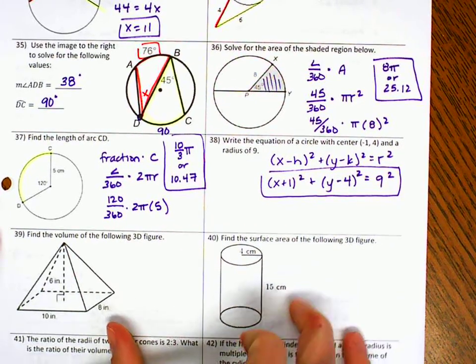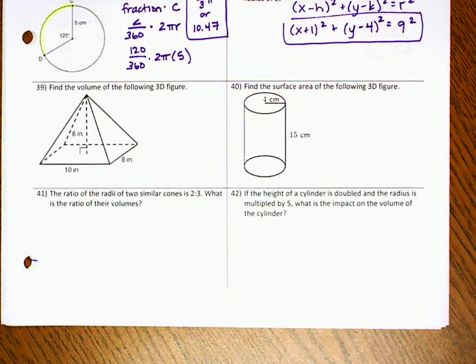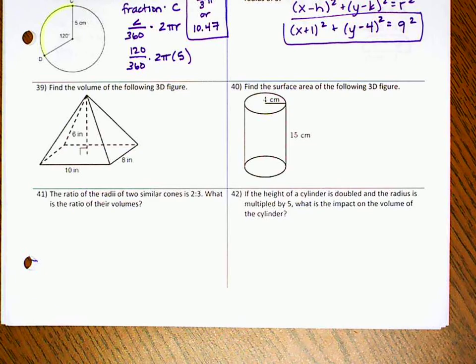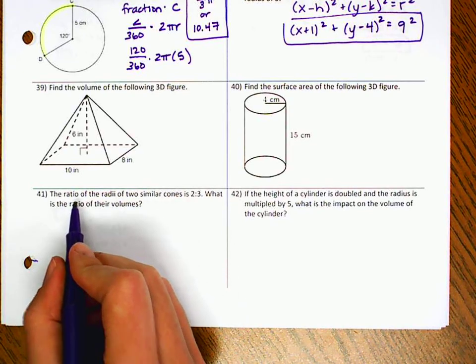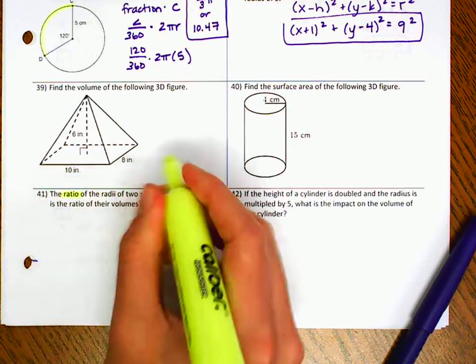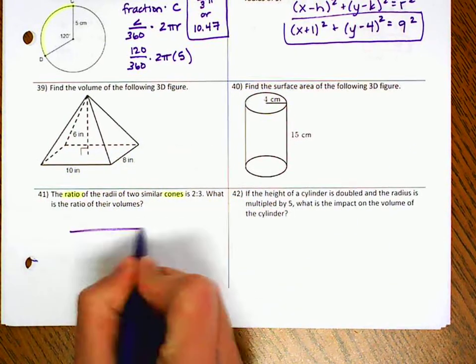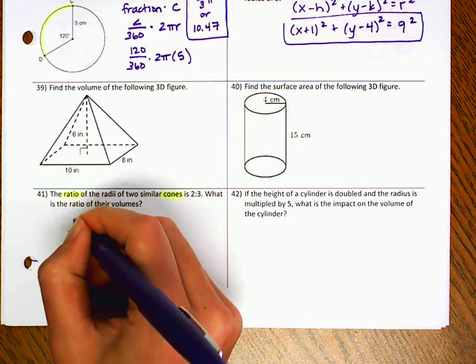For volume and surface area, I'm going to let you guys worry about those by yourself. There's a key on Blackboard, but let me go over these last two real fast. The vocab on the back you can do yourself as well. It says the ratio of the radii of two similar cones is this. As soon as you see the word ratio and a 3D figure, cones are 3D, that should be your indication to set up the LAV table.